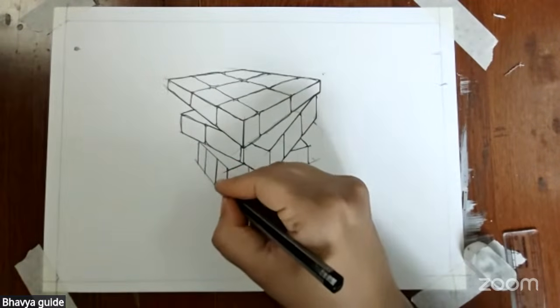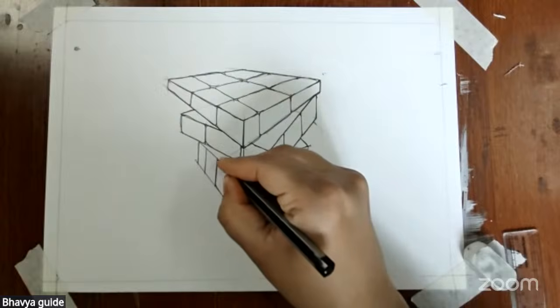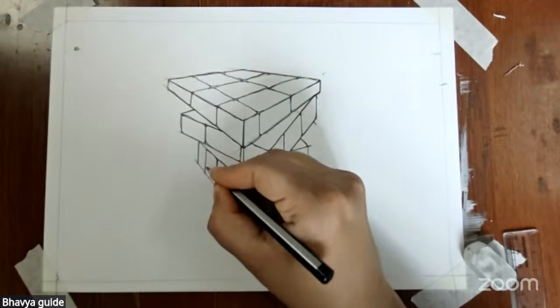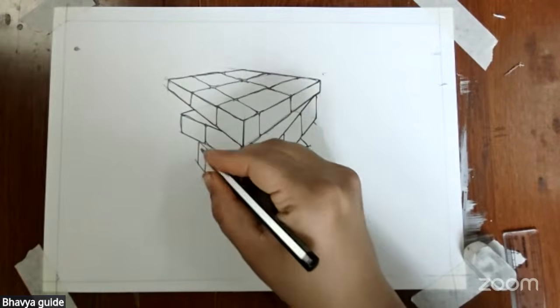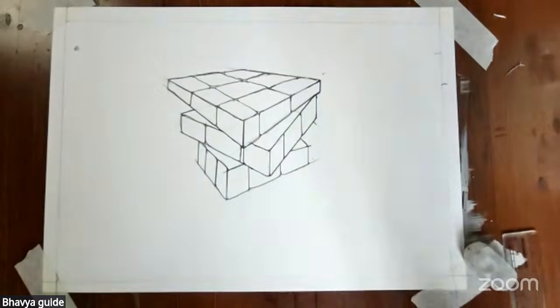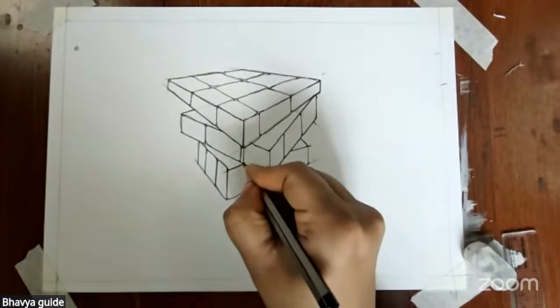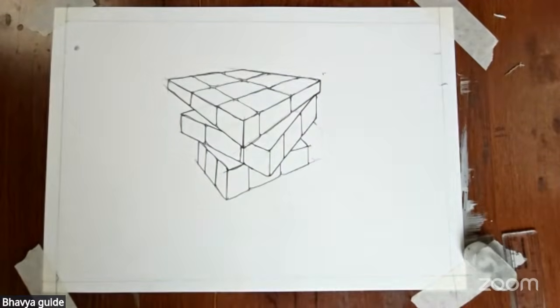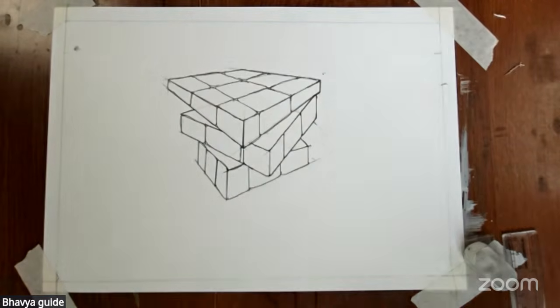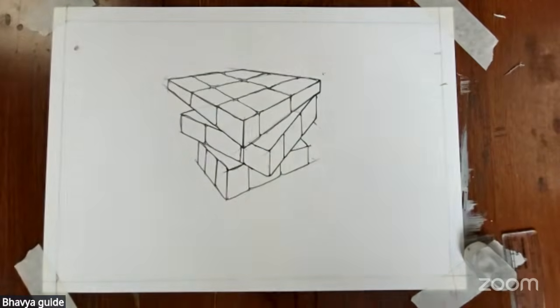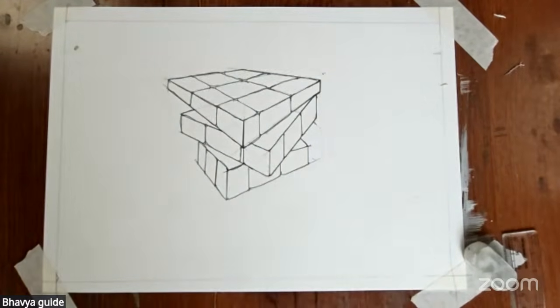Now all the edges you need to make a little bold. And here everyone draw.